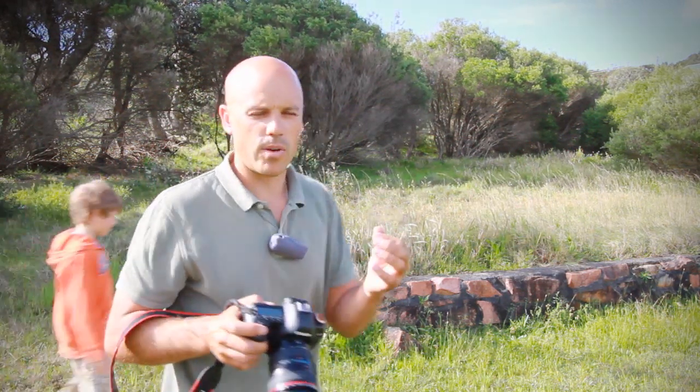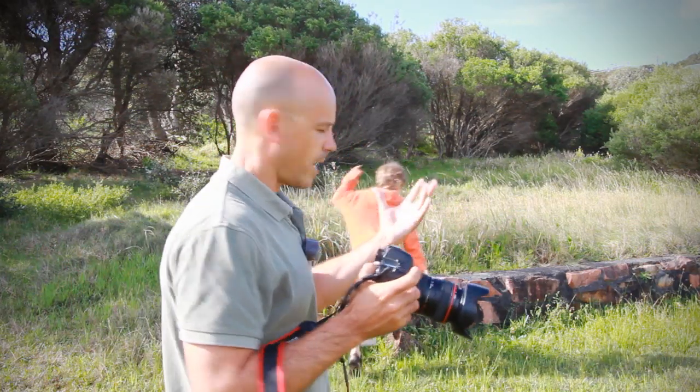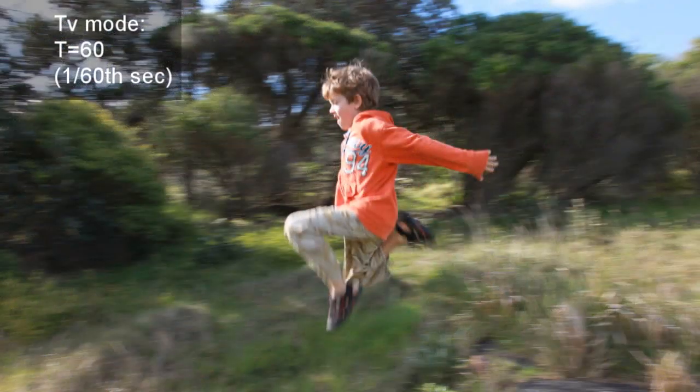So what I did there was I followed Wesley, kept focusing on him, and as he jumped, I pressed the shutter release button, and at a 60th of a second I've got a slightly blurred background, but I've got Wesley who's pretty reasonably sharp in the image.